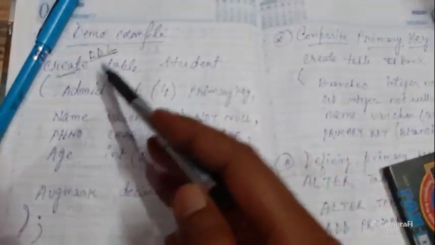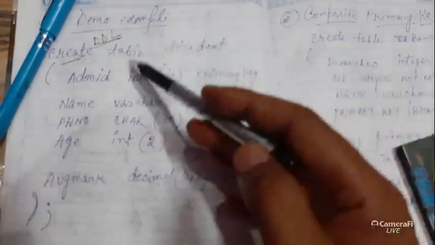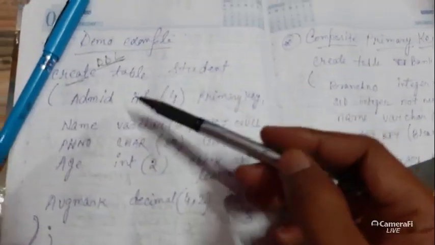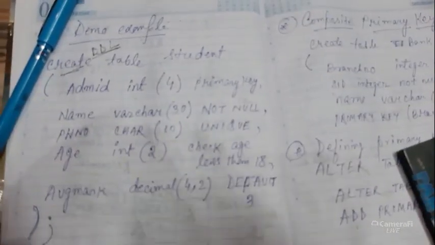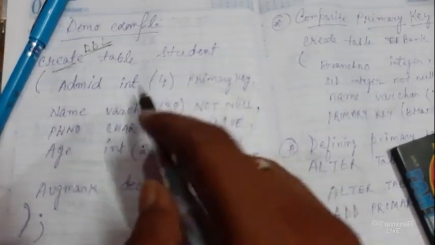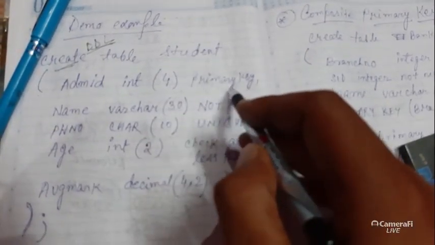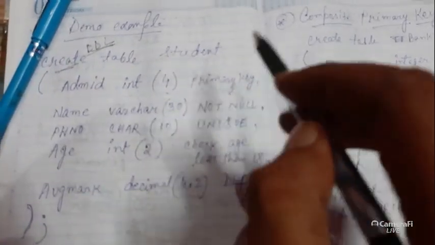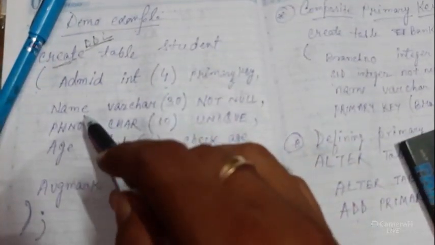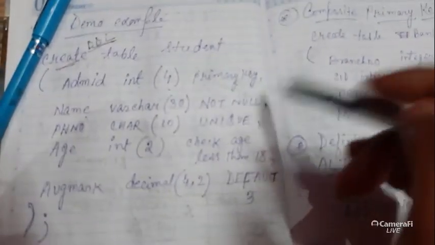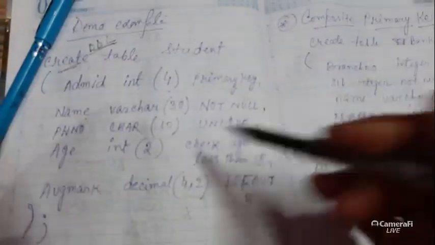So create table student, this is the general structure, then parenthesis open, then I go for a few columns. The first column is our admission ID, that is ADM ID int 4 primary key. This is our normal first column. Then next, name varchar, not null.